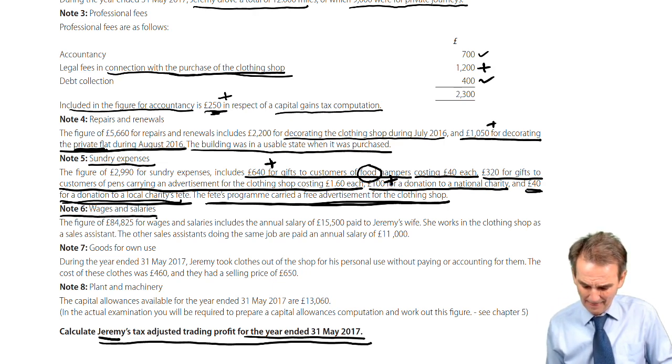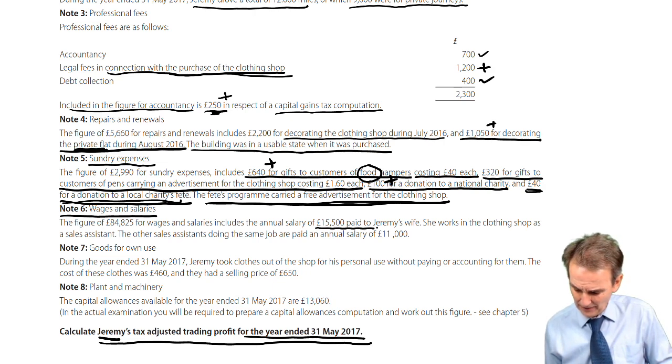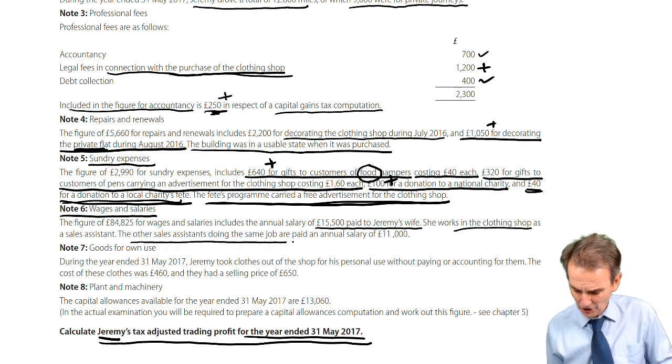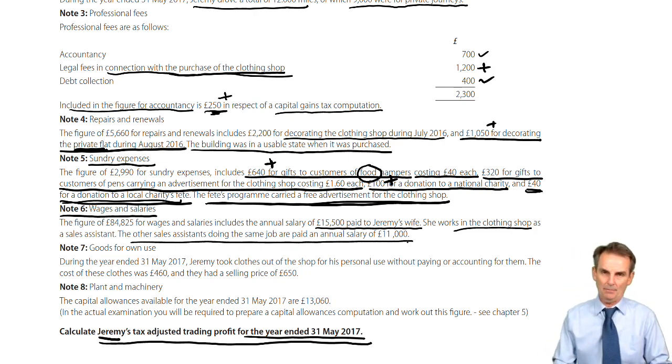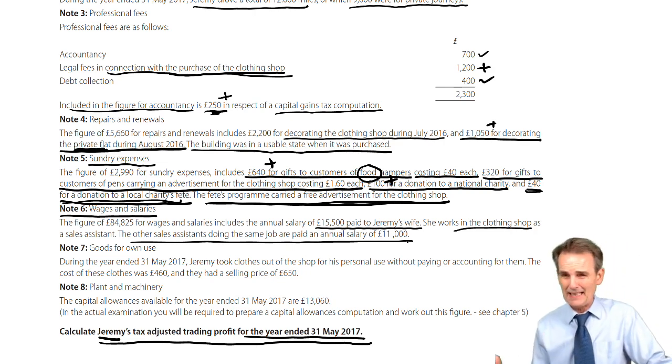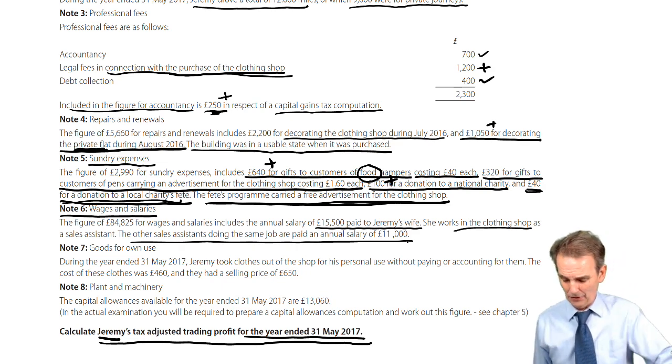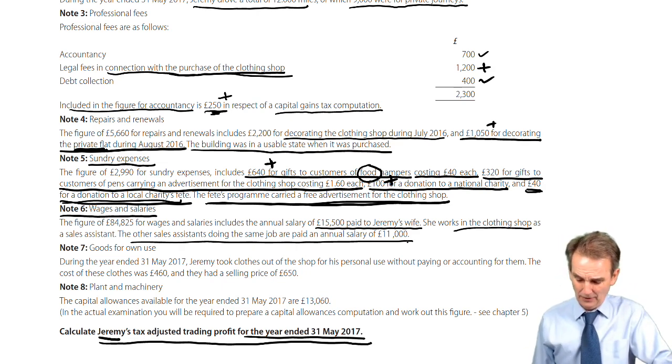Wages and salaries of that figure includes an annual salary of £15,500 paid to Jeremy's wife. She does work in the clothing shop, so fine, yes, you can employ whoever you like as a sales assistant, but the other sales assistants doing the same job paid an annual salary of £11,000. So what do we do here? Very clearly, and they've got to spell it out for you, so it's not difficult in practice to try and find out what these differentials might be, but not difficult here.